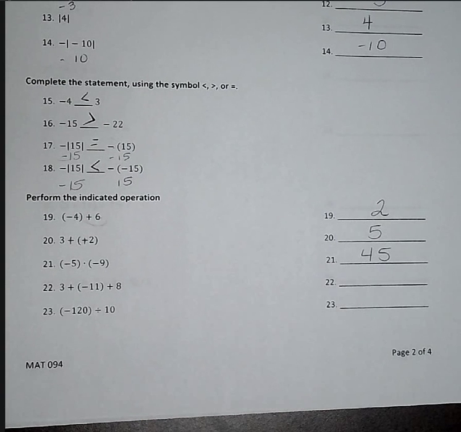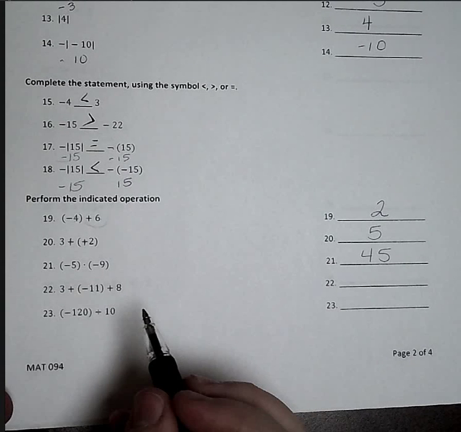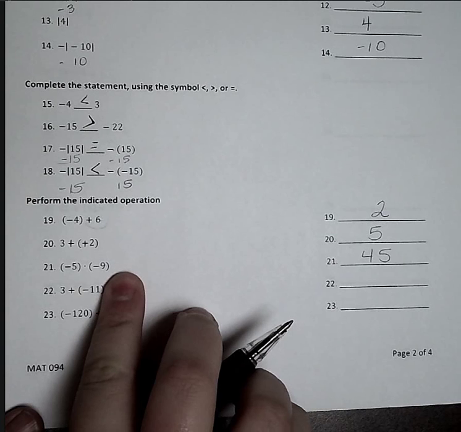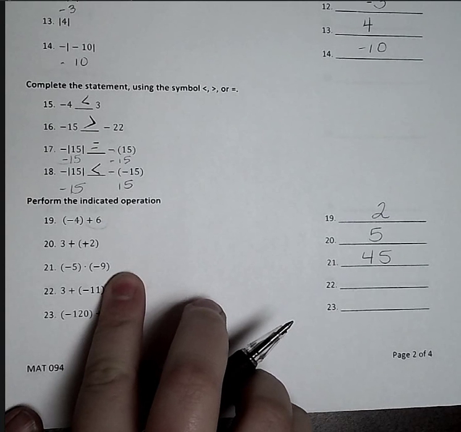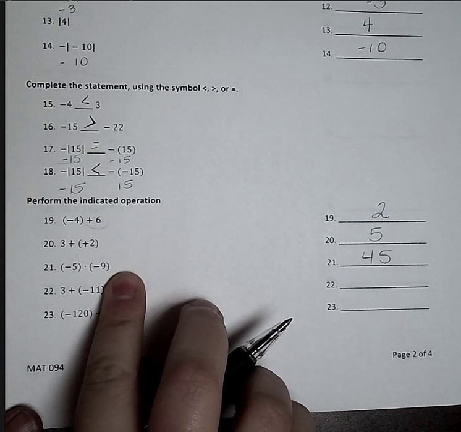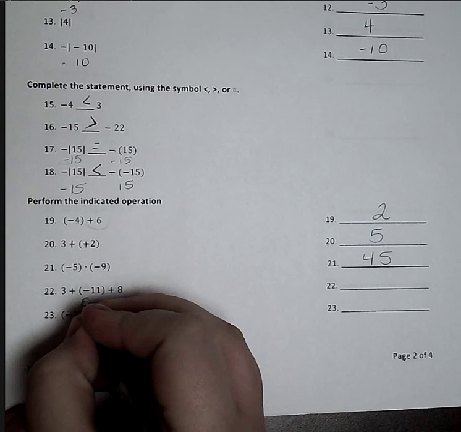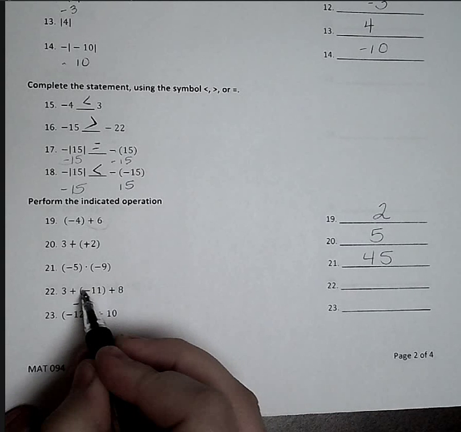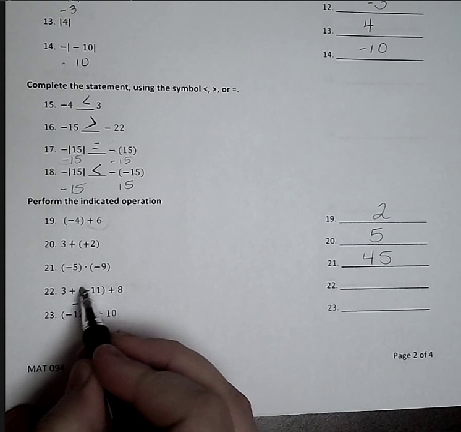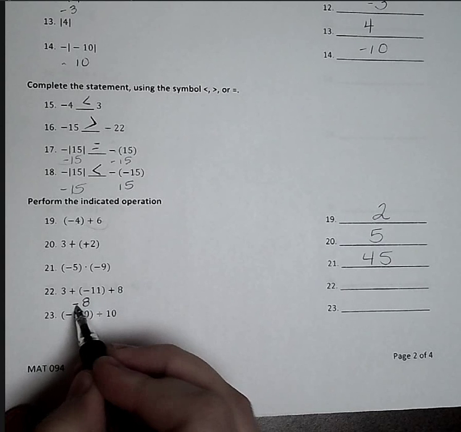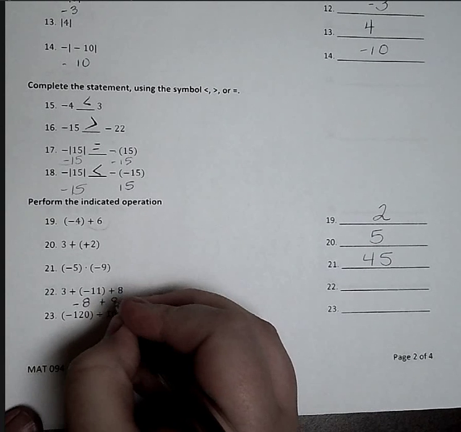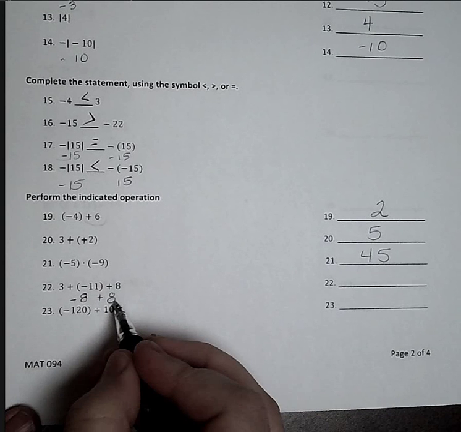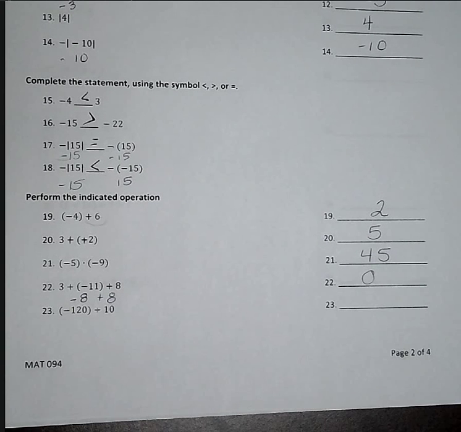On number 22, take it one step at a time. Act like that 8 isn't even there. 3 plus negative 11. Well, you're adding and your signs are different, so you subtract them. So that gives you 8. 11 minus 3 is 8. And it would be a negative because your 11 was the larger of the two numbers, and it was negative. Okay? Now we do the plus 8. Negative 8 plus 8. You're adding and your signs are different, so you subtract them, and that leaves you with a 0.